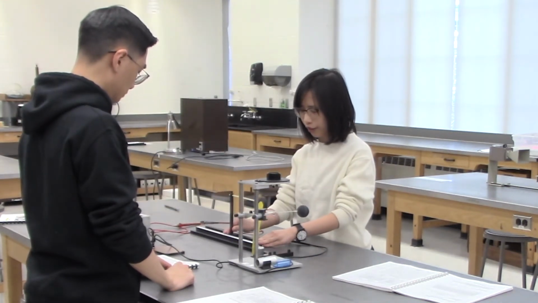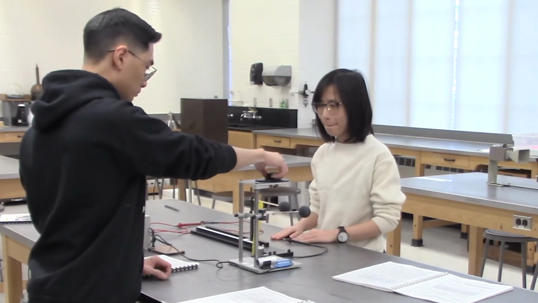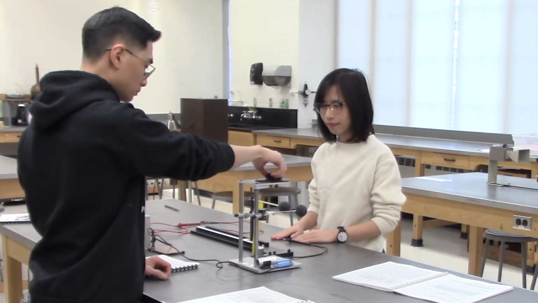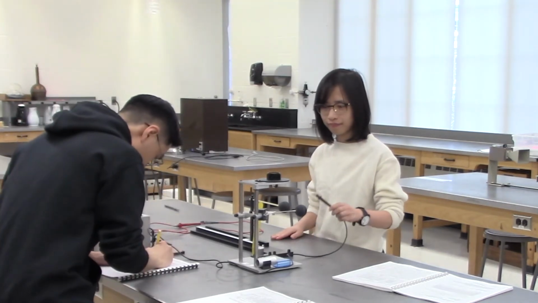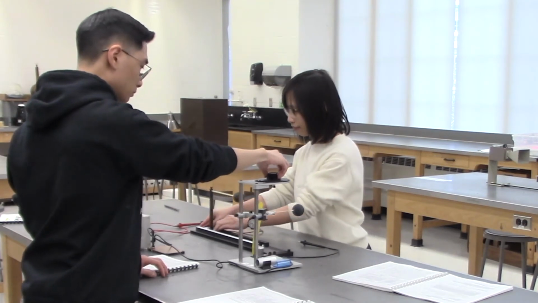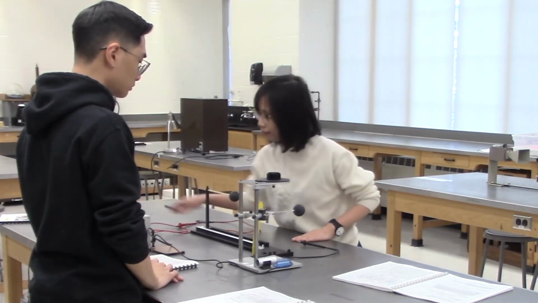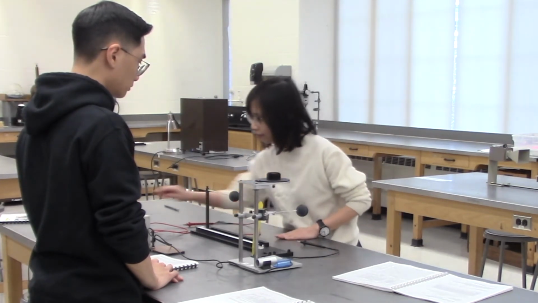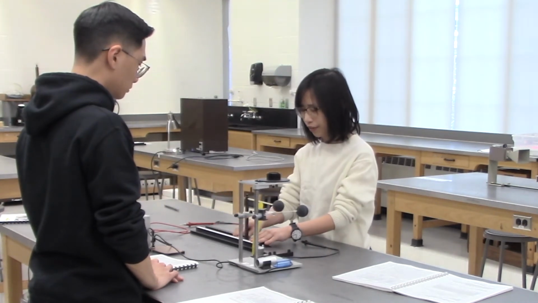And now we proceed to extend the meters. Now it's 7 centimeters.